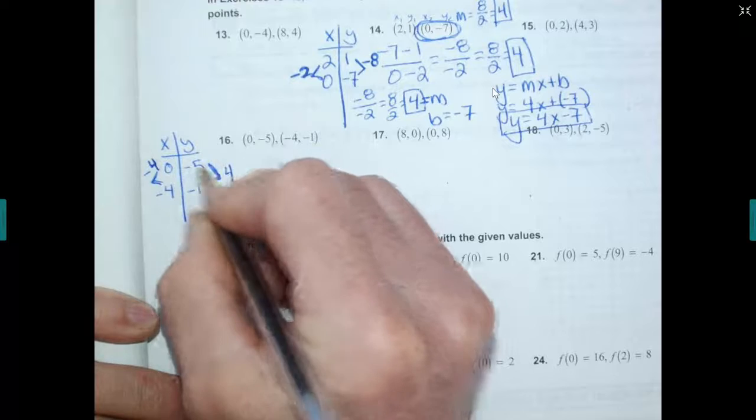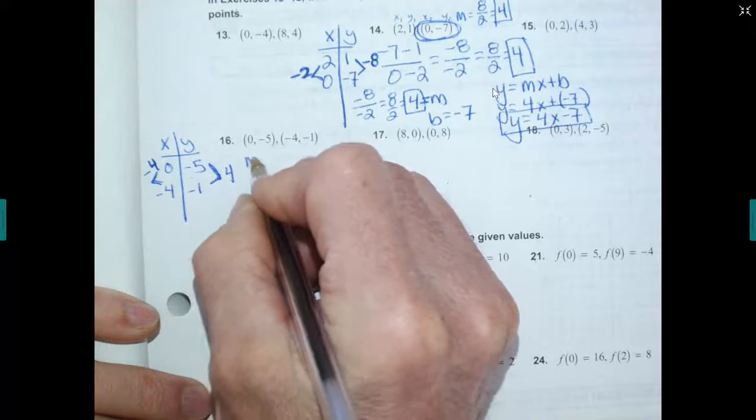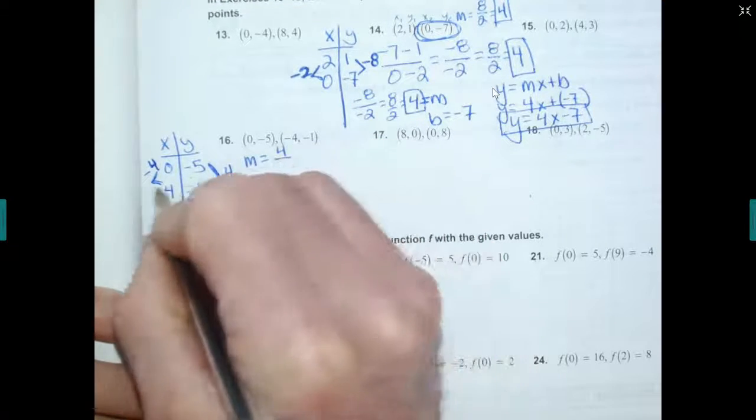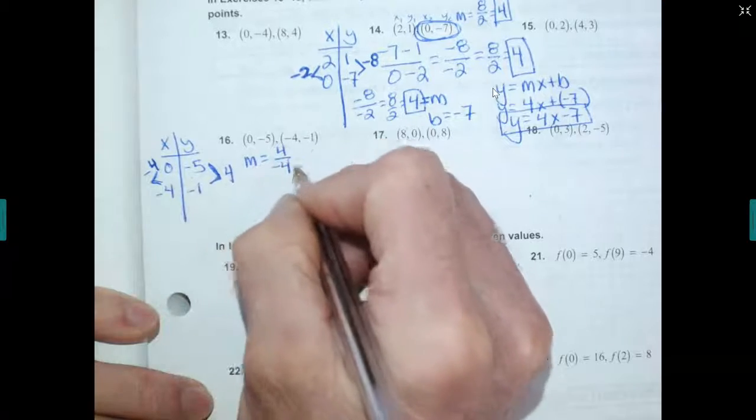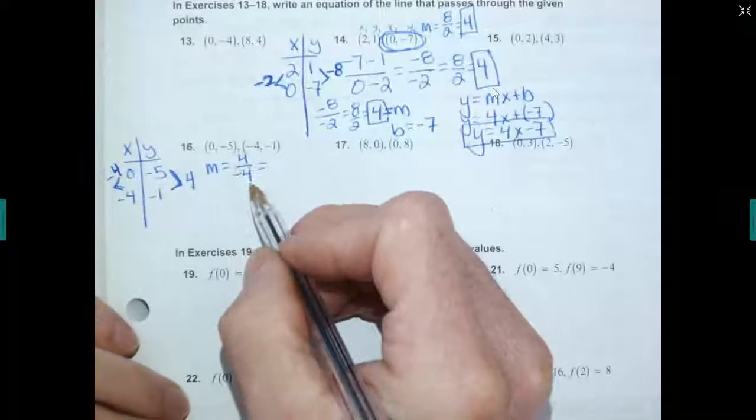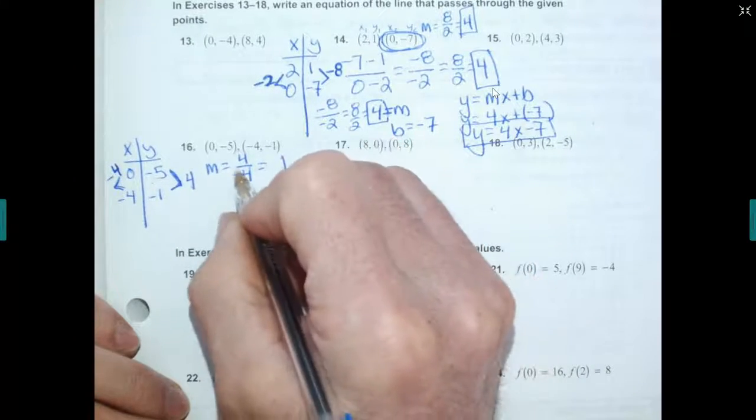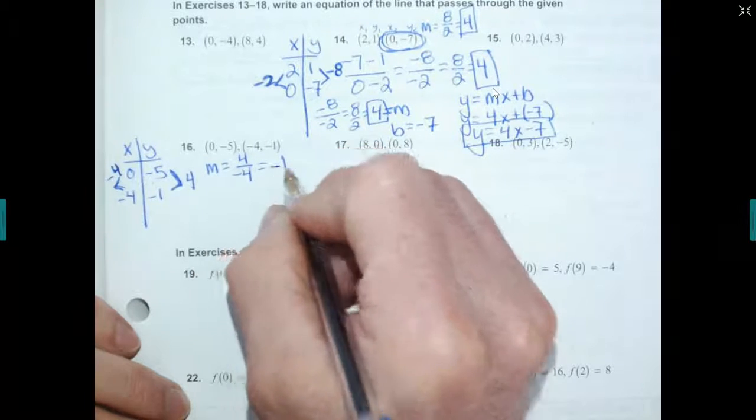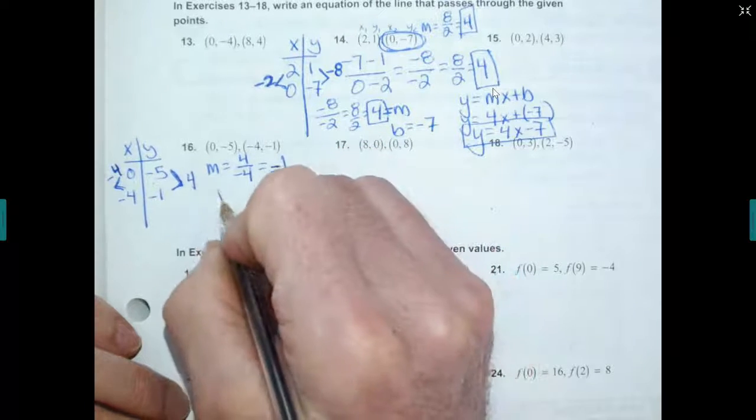So my change in y is 4. My change in x is negative 4. So 4 divided by 4 is 1. Negative and a positive is a negative. So my slope is negative 1.